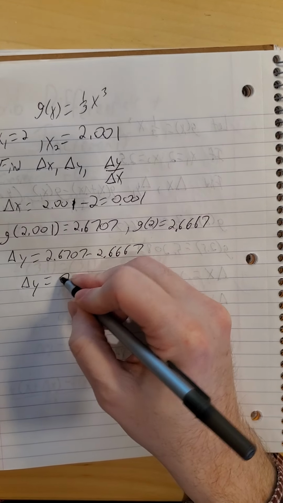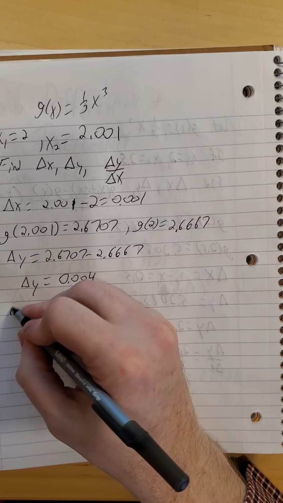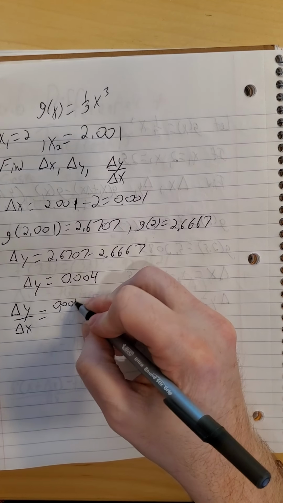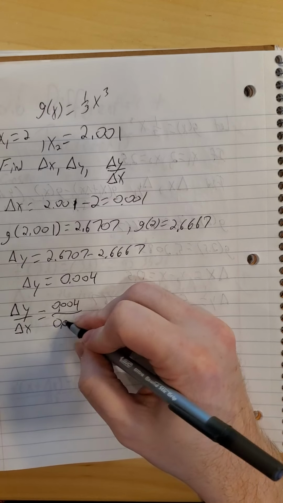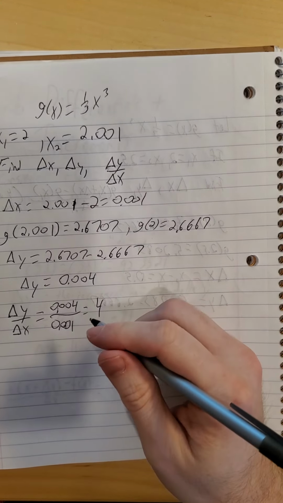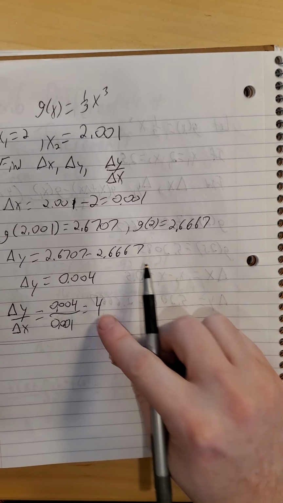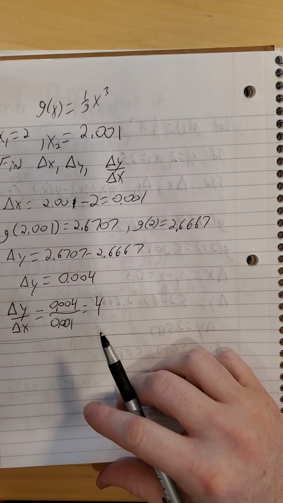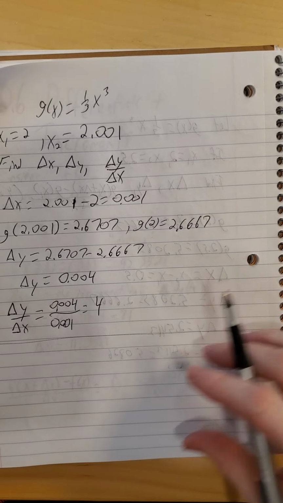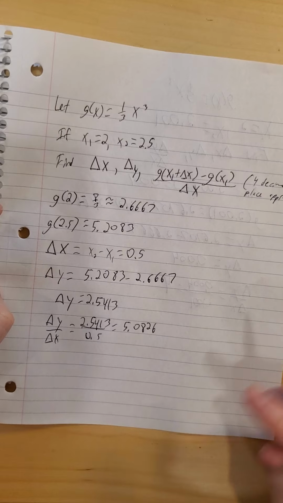So delta y, we end up at 4,000ths. And the ratio of delta y to delta x, 4,000ths to 1,000th, lands us on 4. So we're going to keep that number in the back of our minds here. So again, a pretty different value than we got for the last one. But we slid our x values much closer together.